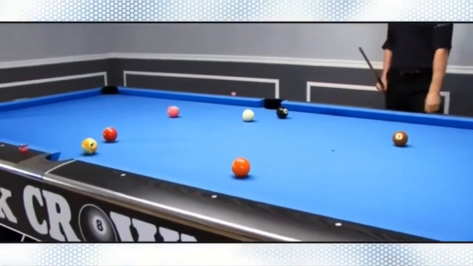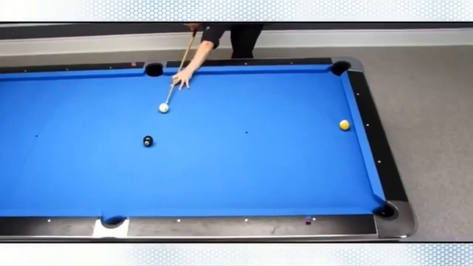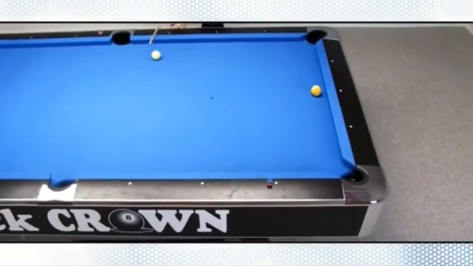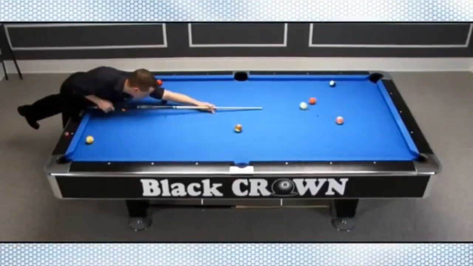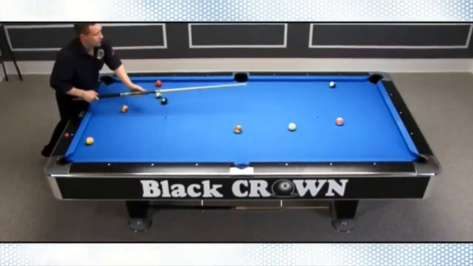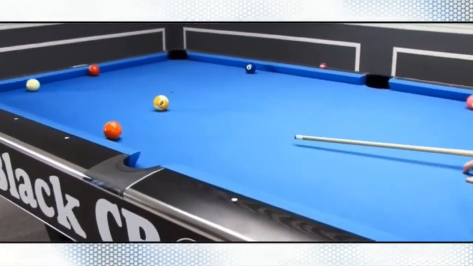English, or side spin, is a term used to represent the horizontal spinning motion of the cue ball, whereas follow and draw have the ability to alter the path of the cue ball as it makes contact with an object ball.